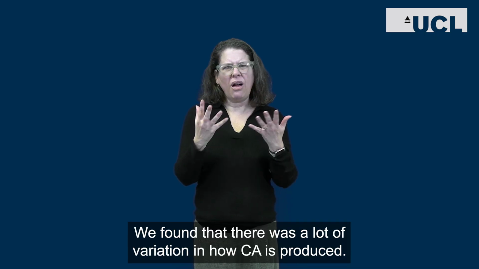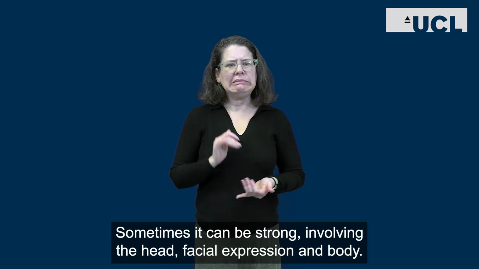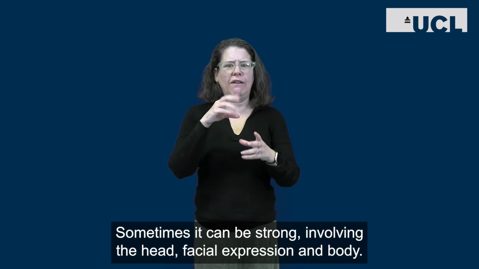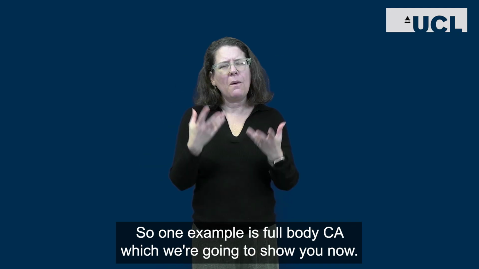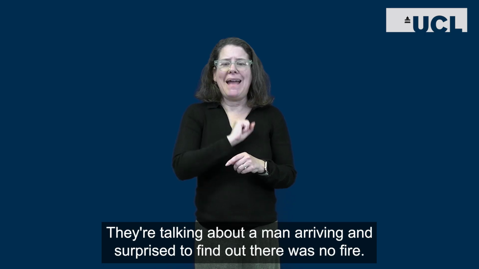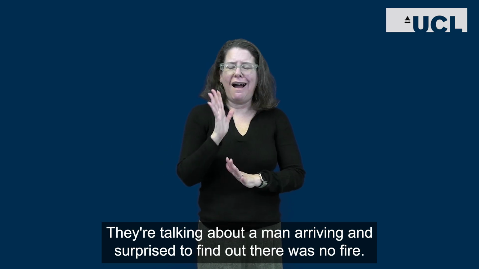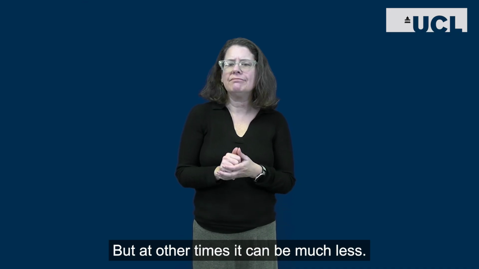We found that there was a lot of variation in how CA is produced. Sometimes it can be strong, involving the head, facial expression, and body. So one example is full body CA, which we're going to show you now. They're talking about a man arriving and surprised to find out there was no fire. But at other times, it can be much less.